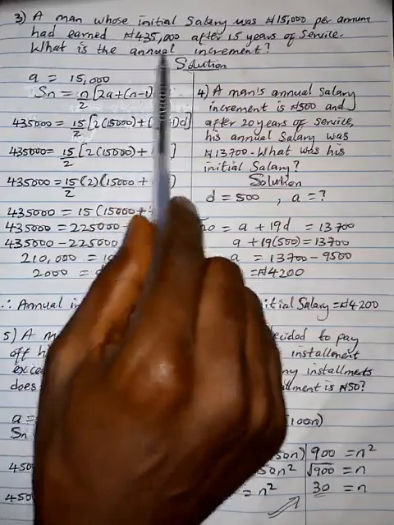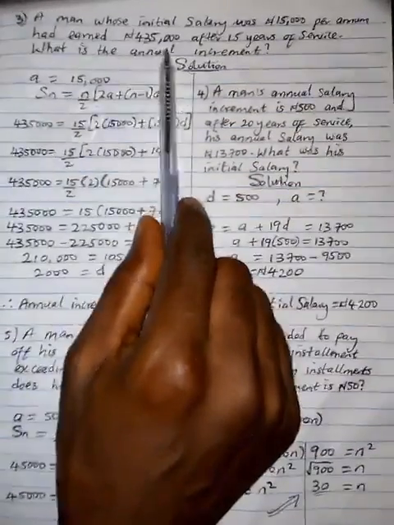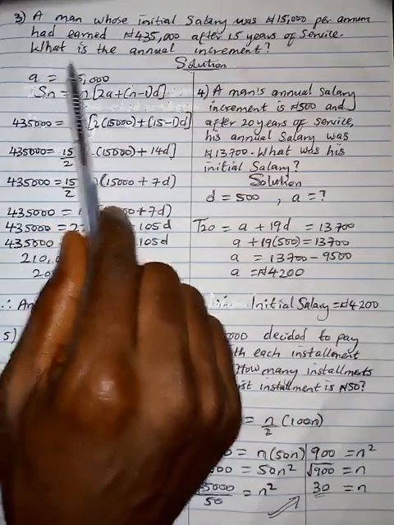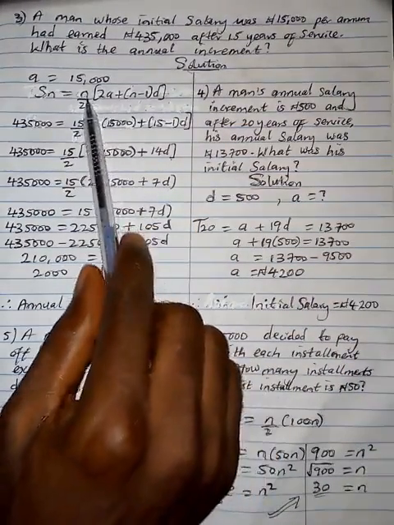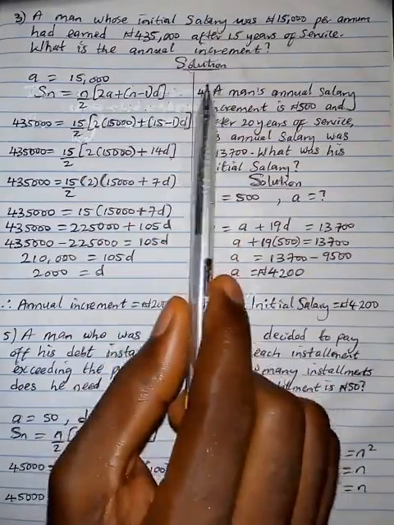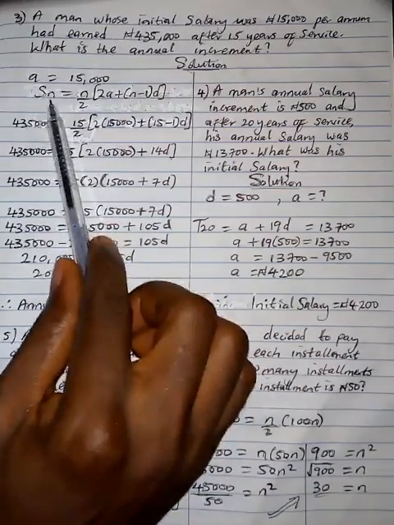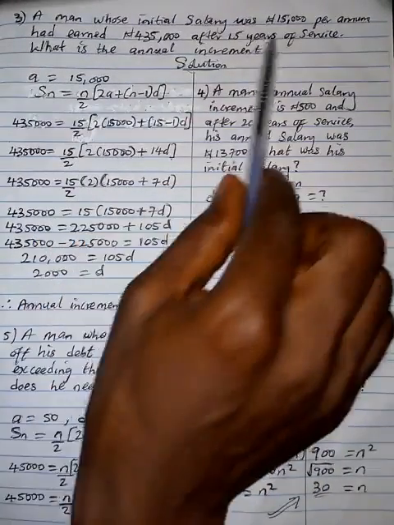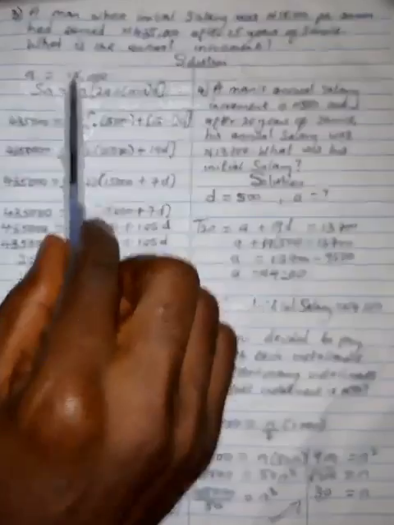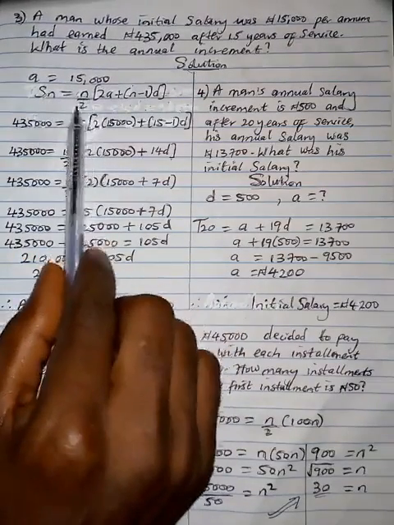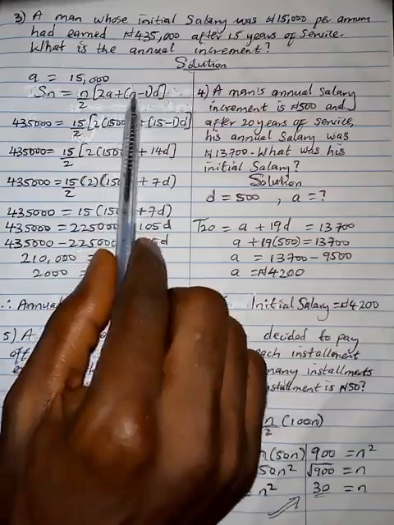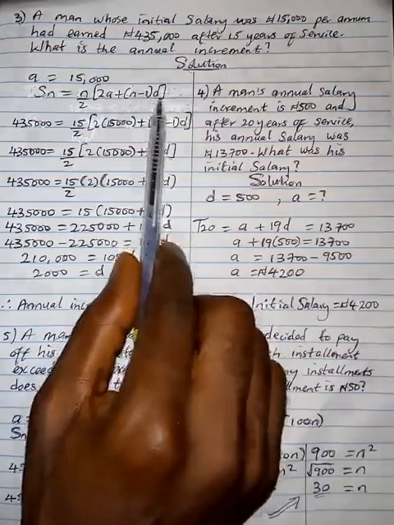So we are going to use the sum of AP to tackle this question. We are asked, what is the annual increment? The annual increment in this case has to do with the common difference. We still go with the formula. a equals the initial salary, which is 15,000 naira, and the sum of AP equals n over 2 into bracket 2a plus (n minus 1) d.